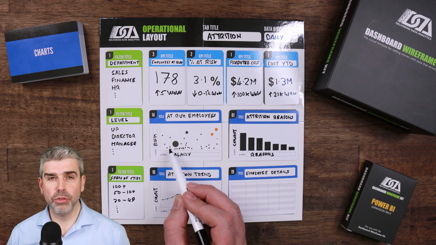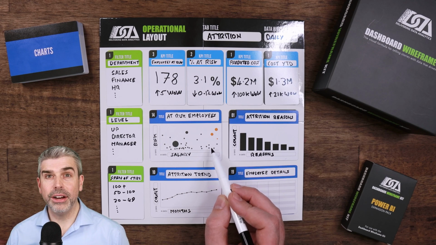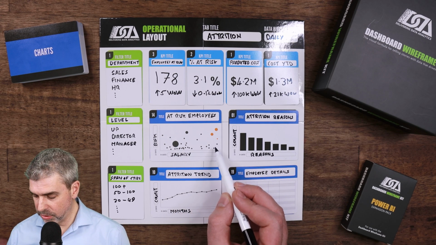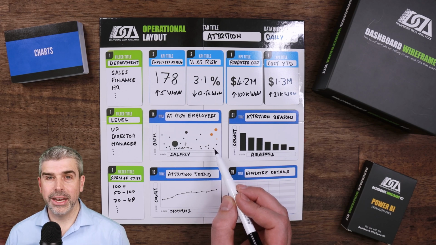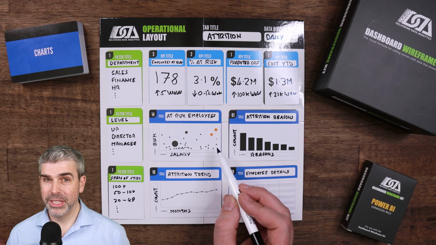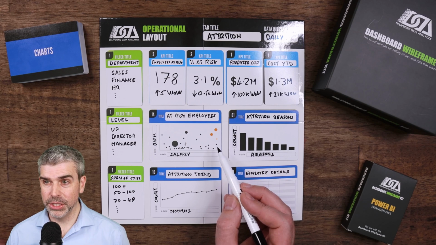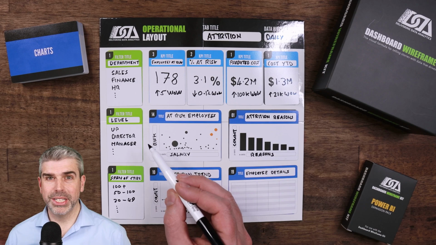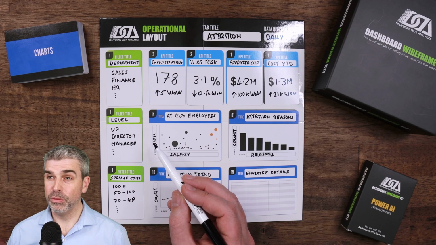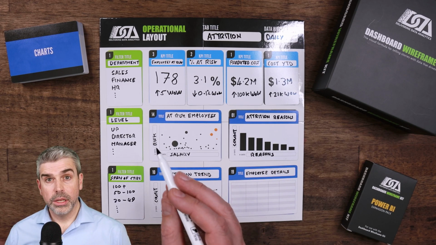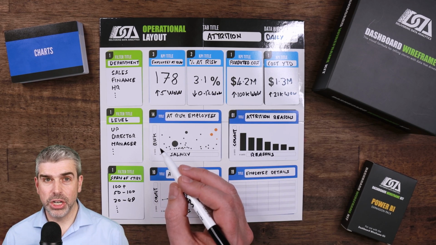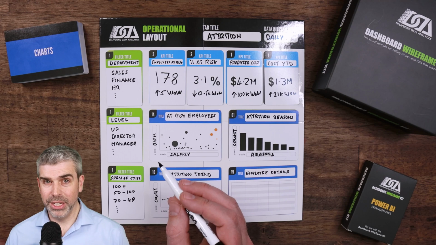The further to the right, the dot, the higher their salary is, right? So if a dot is all the way over here, that is a high salary individual. That's at risk of leaving the organization. The y-axis is a risk score that we've generated for each employee. The further up an employee or a dot is on this chart, the more at risk they are of leaving.